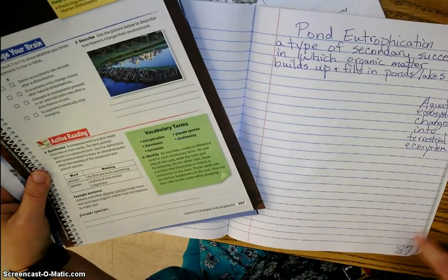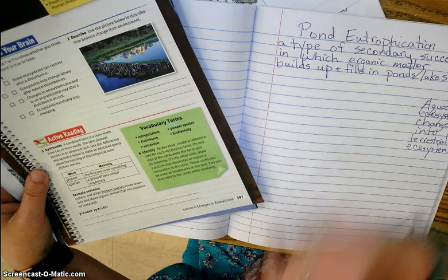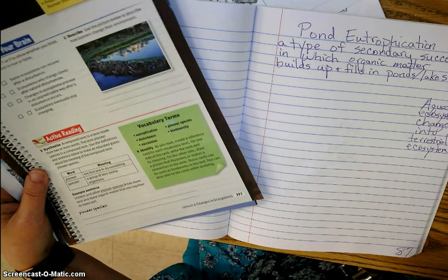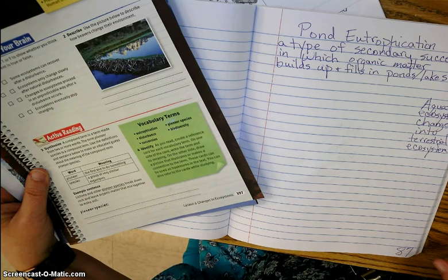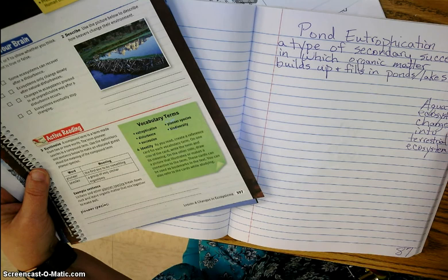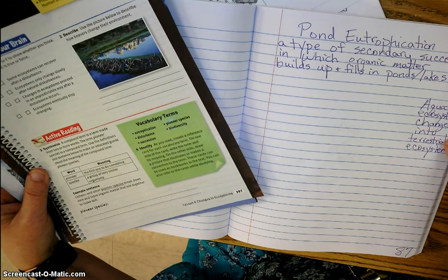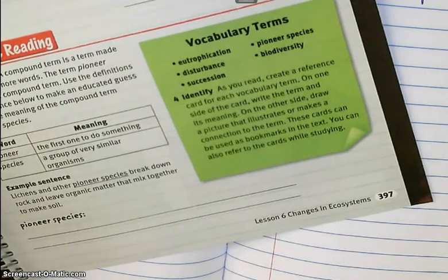Starting on journal page 87, your title is going to be Pond Eutrophication, which is a type of secondary succession in which organic matter from the plants builds up and fills in ponds and lakes. It's an aquatic ecosystem changing into a terrestrial ecosystem. Aquatic is water, terrestrial is land. So we are going to take page 3, using page 397.